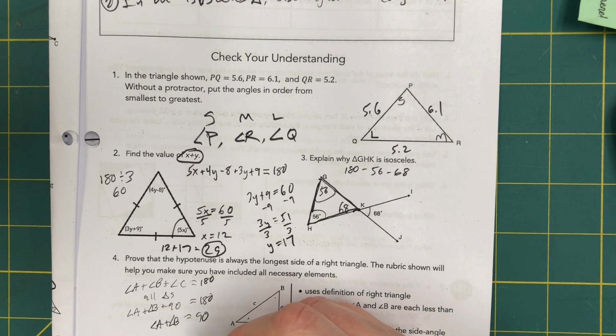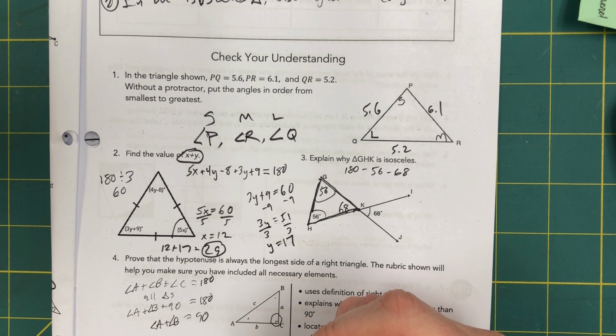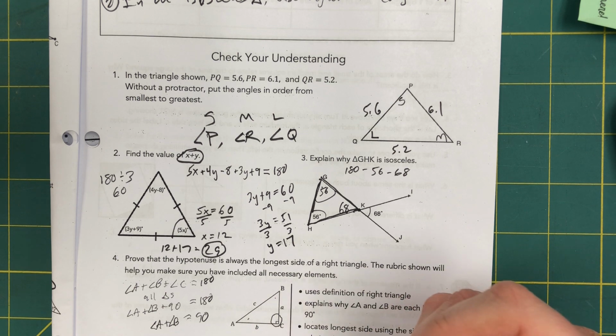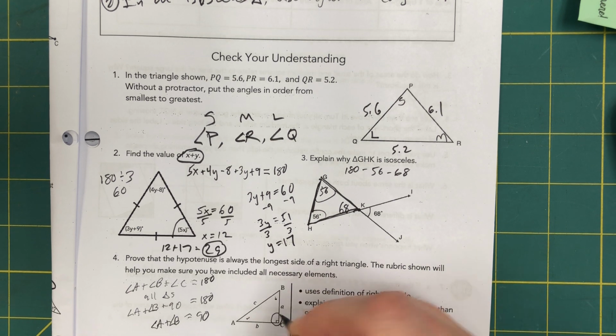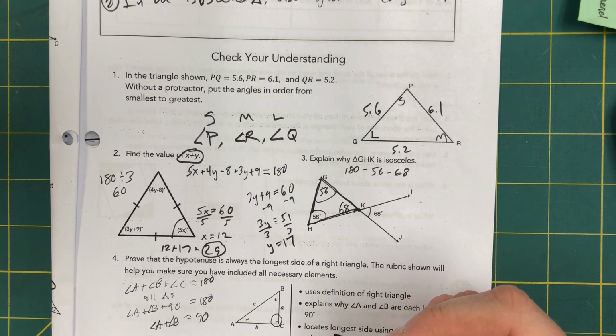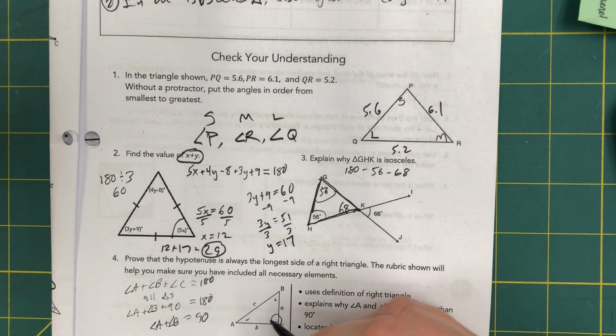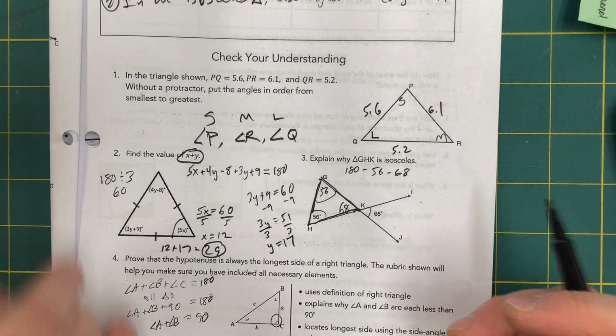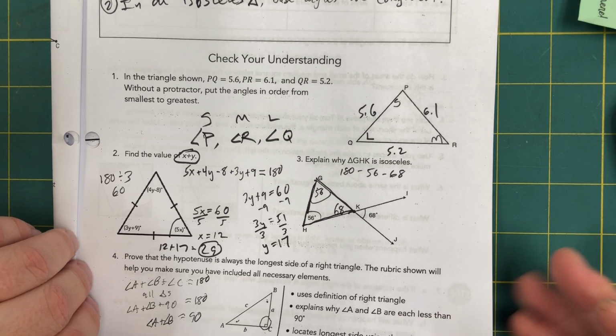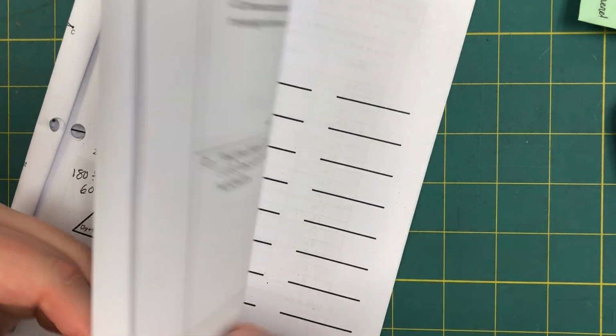So neither of them can be 90, unless the other one is 0, but that doesn't make any sense, because a 0-degree angle doesn't open. So we're guaranteed that these are smaller. I think that fixes it then, because we already said the size of the angle and the size of the side go together. So this has to be the biggest angle, so that has to be the biggest side. So they write a little bit more than that in theirs, but that is the basic idea of that.